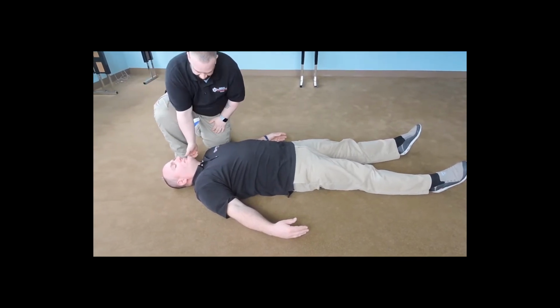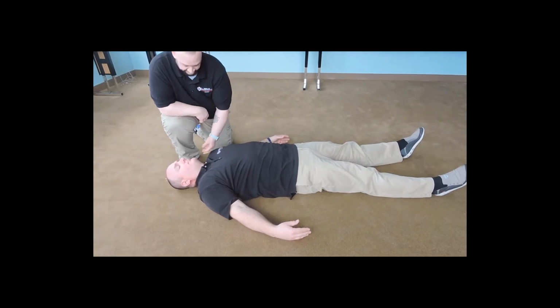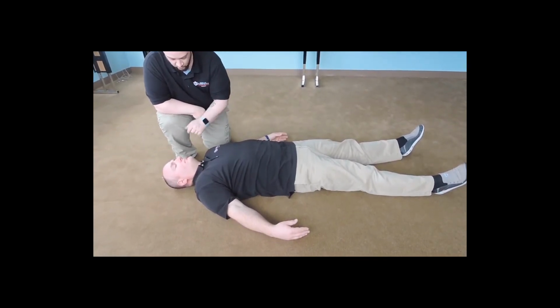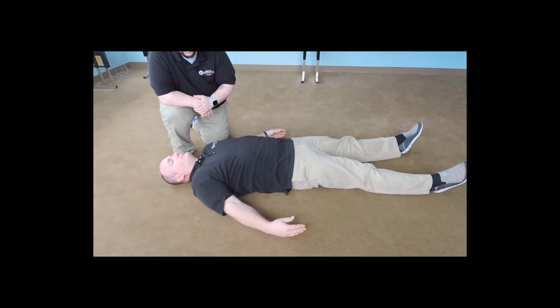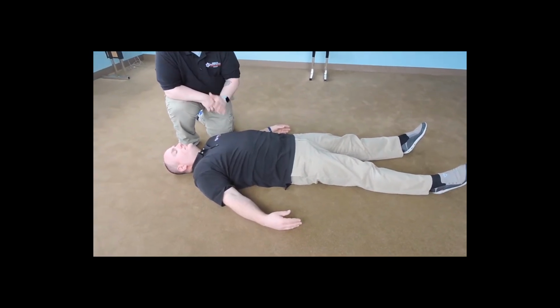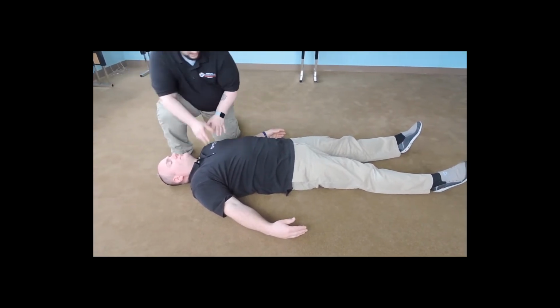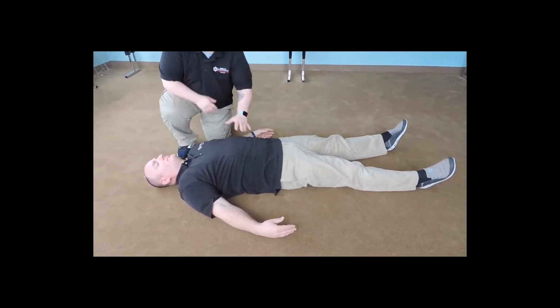I'm now going to size and insert my OPA. I'm sizing from the corner of the ear to the tip of the mouth. I'm going to insert at 90 degrees, rotate the OPA until it is inserted and flush with the lips. Does my patient accept the OPA? He does. So at this time our airway is secure. I'm going to remove clothing so that I can inspect the chest.